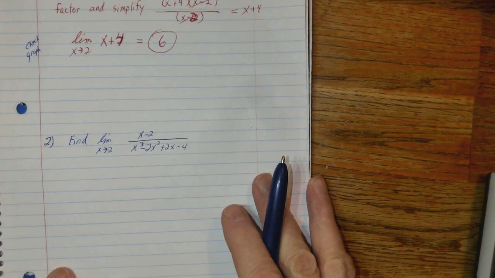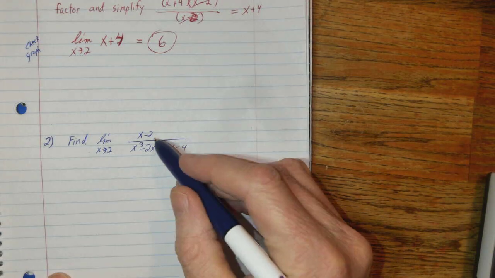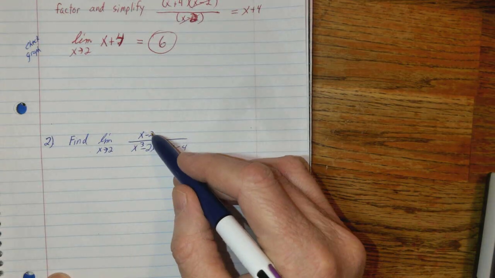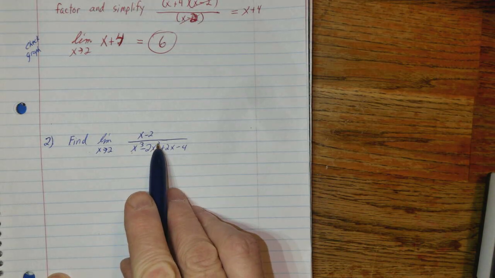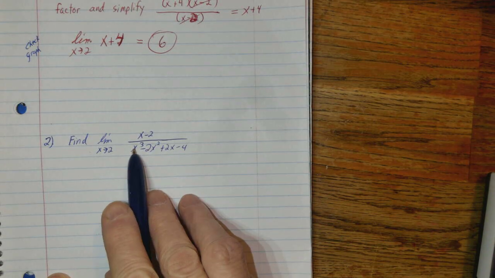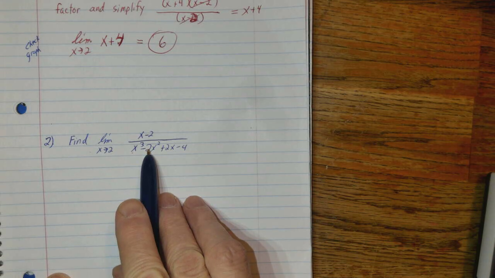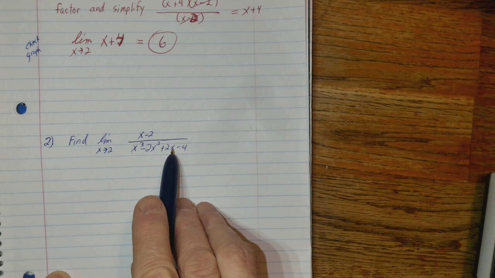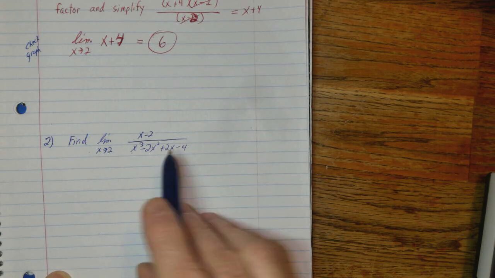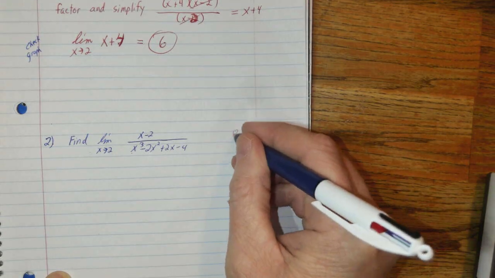All right. Now the next one is x approaches 2 on this one. You got the top is 0, 2 to the third is 8, 2 to the second is 4, 4 times 2 is 8, 8 minus 8 is 0, 2 times 2 is 4, so 0 and 4, minus 4 is 0 also. So this is a 0 over 0.